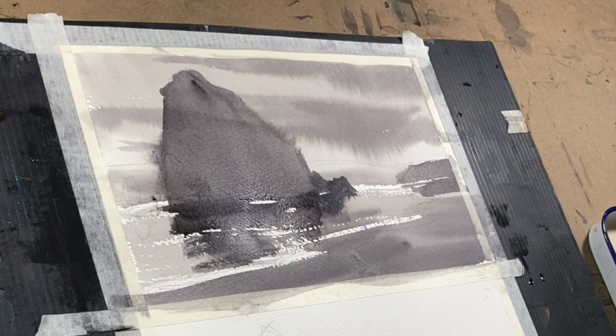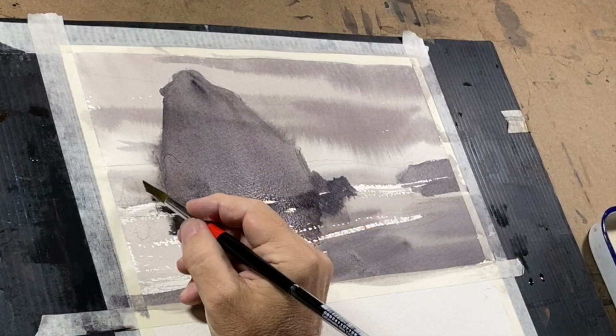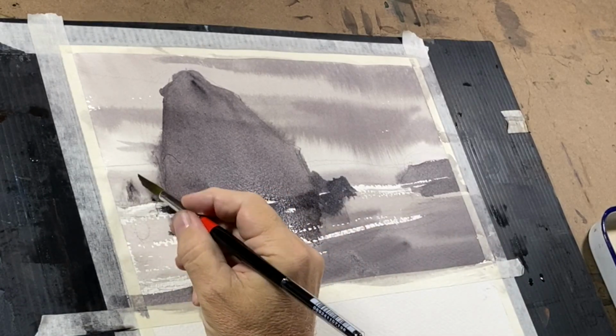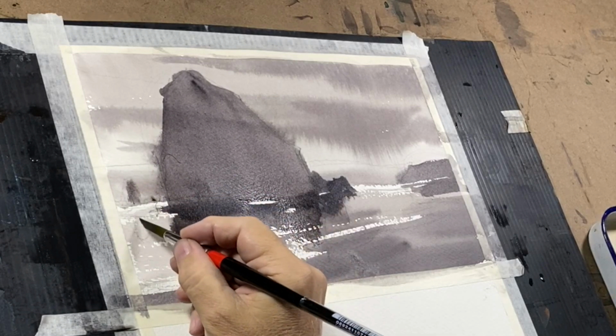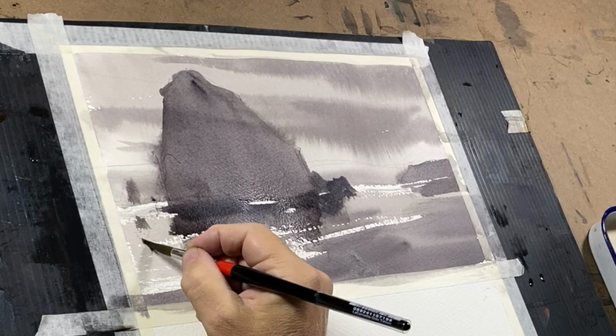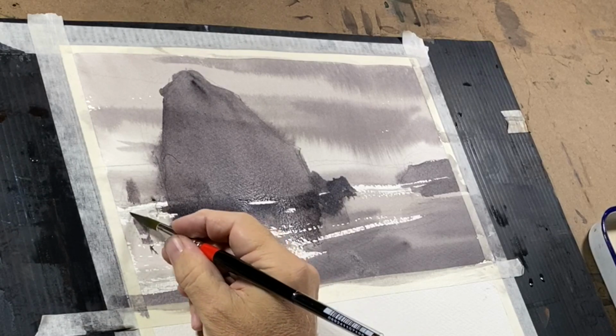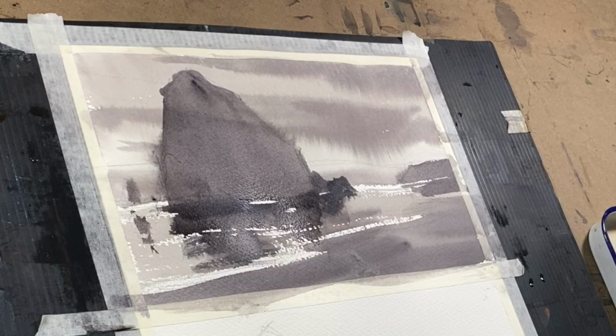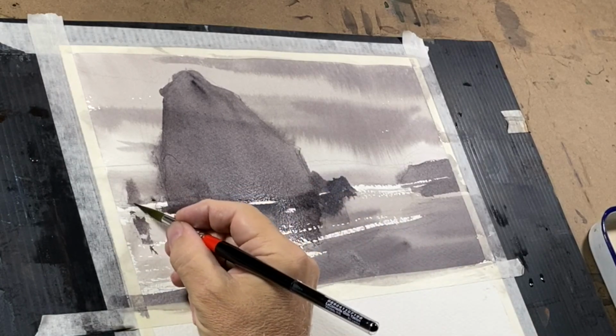Are we finished? I think we need maybe one more tiny rock over here. Basically we're finished, but the reflection is also broken by the shallows, the reflections on the shallows a little bit.